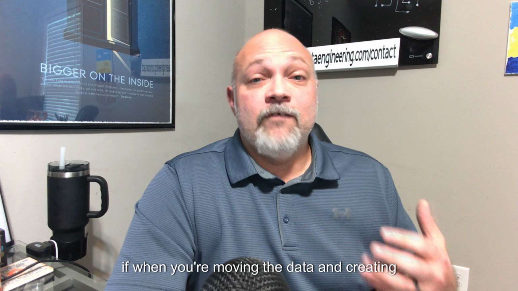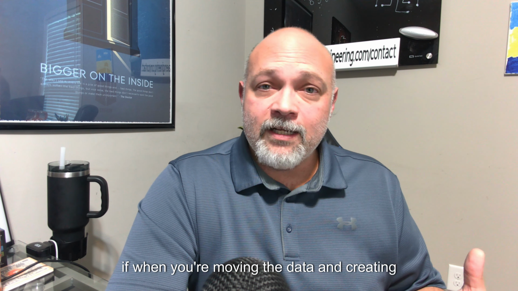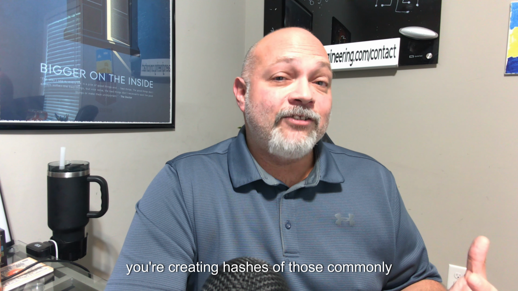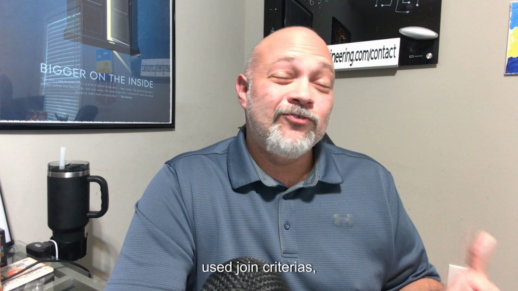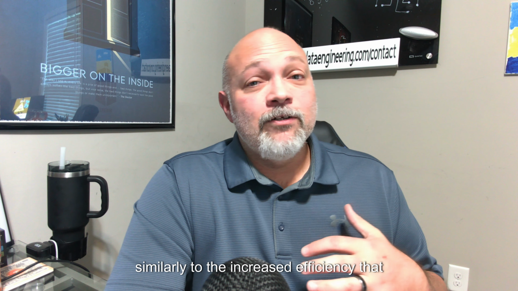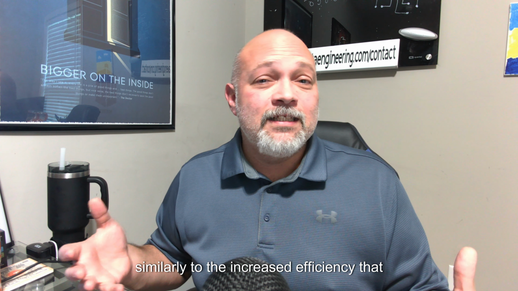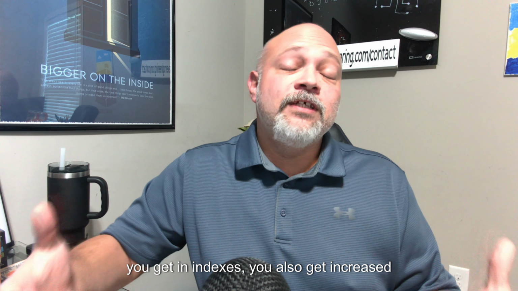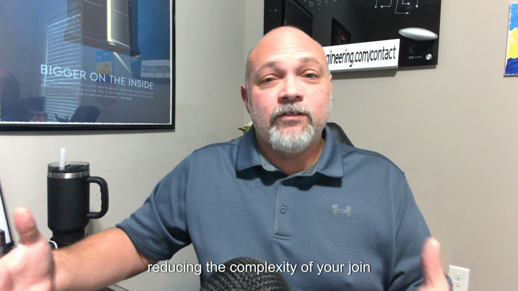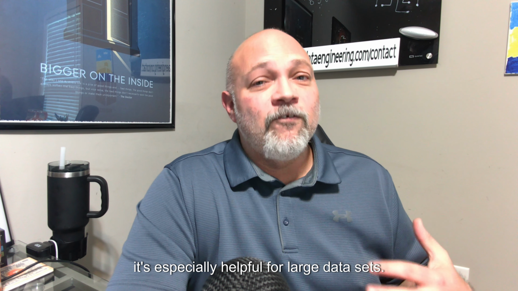However, when you're moving the data and creating the tables, if you're creating hashes of those commonly used join criteria, similarly to the increased efficiency that you get in indexes, you also get increased efficiency here by reducing the complexity of your join criteria. So it's especially helpful for large data sets.